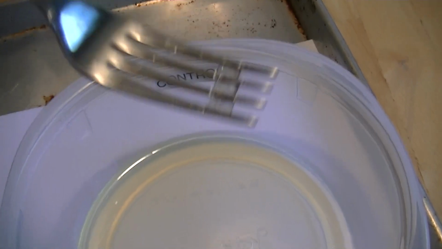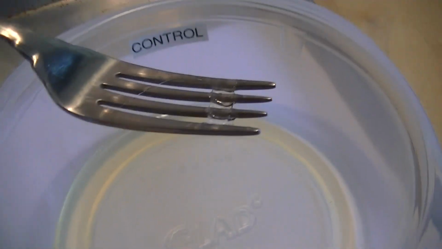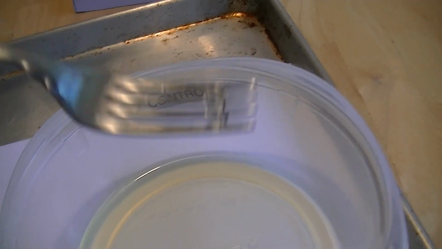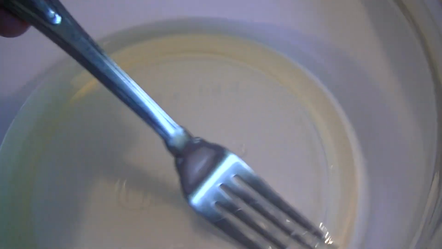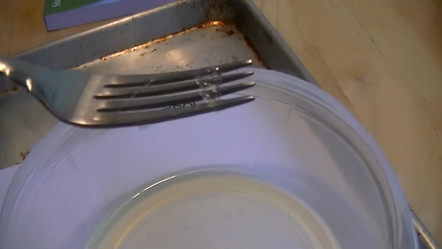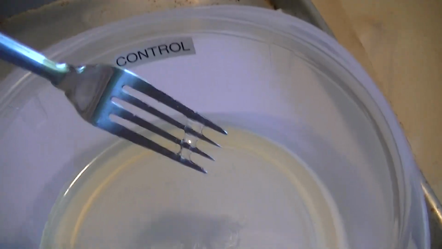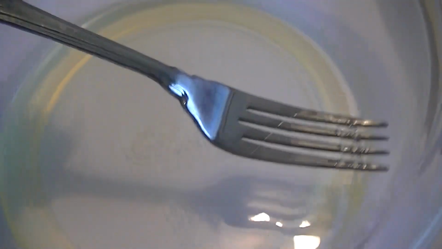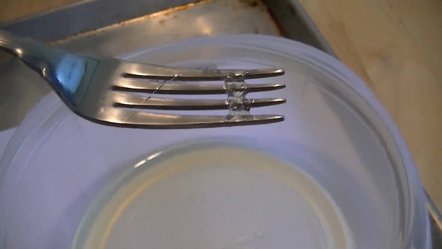So let's go back to this one. There's no string on this. It's totally a different solution. So irradiating the eggs for an hour has profoundly changed the structure of the egg whites.